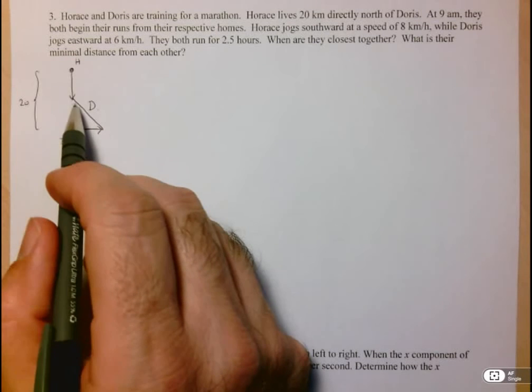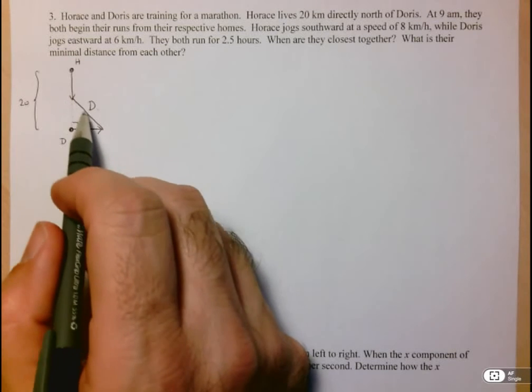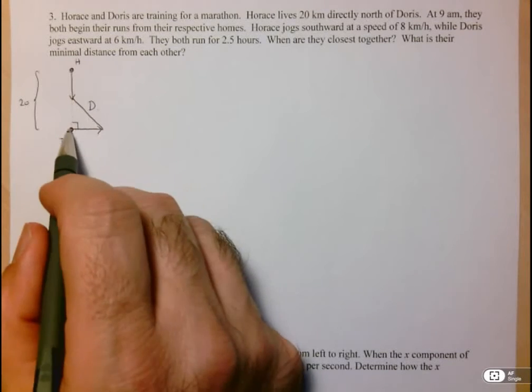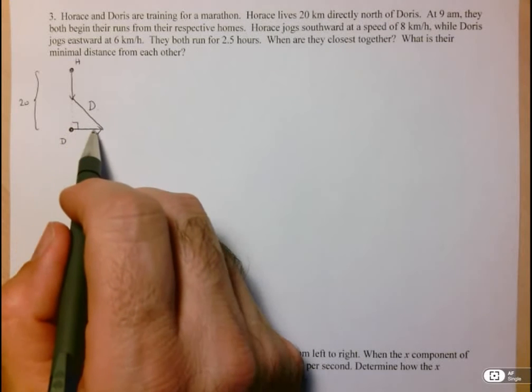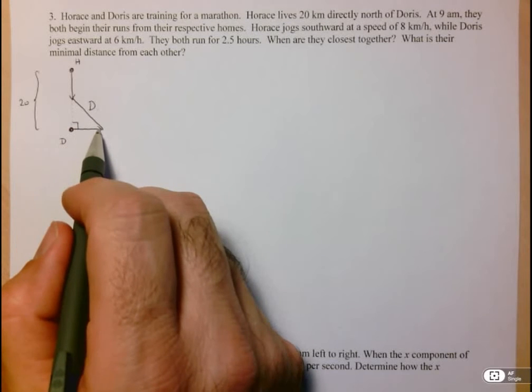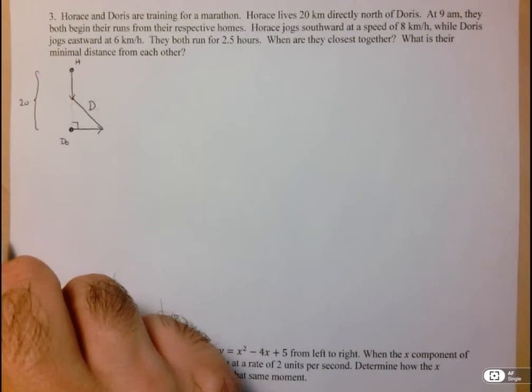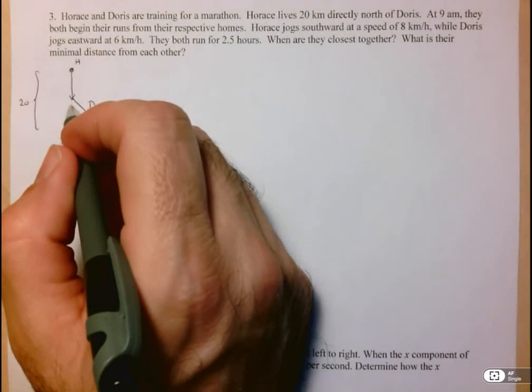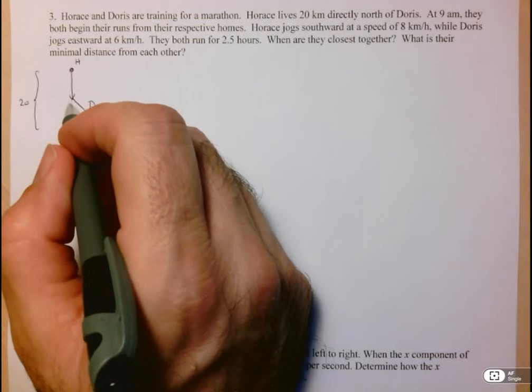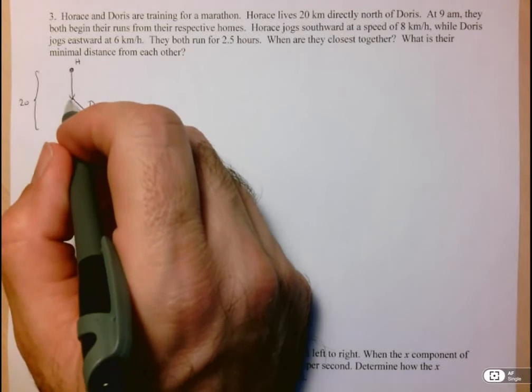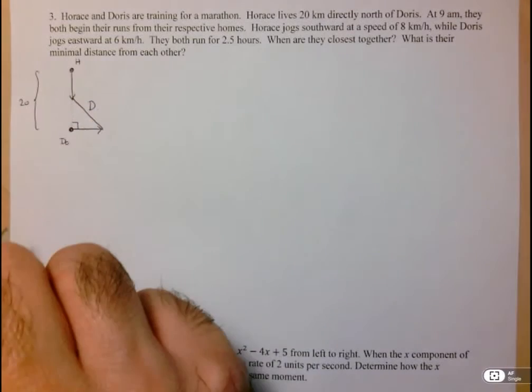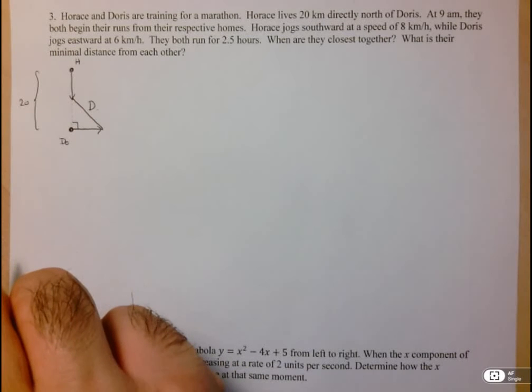Okay, so we're trying to find this minimal distance, and we see that one relationship that we have is this right angle triangle, which includes the distance between them, that's the hypotenuse, includes the distance that Doris will have run. Okay, I guess we'll make this DO to distinguish it from the distance. But notice that this side of the triangle is not the distance that Horace has run, but the remaining distance to Doris's house. Okay, so let's keep that in mind.